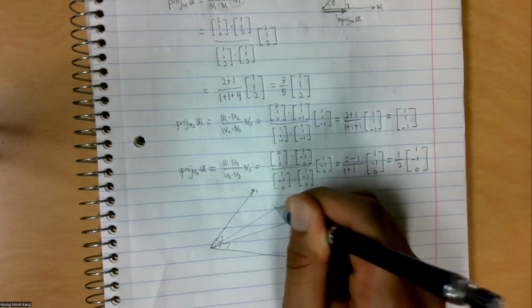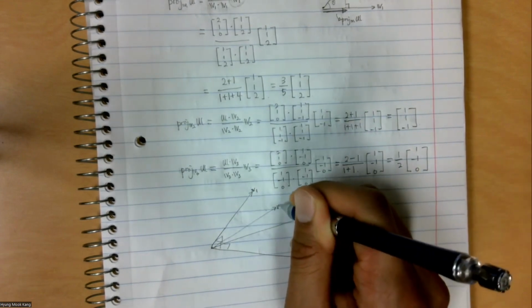We know that these are all right angles to each other. Now let's think about how we get the xyz coordinates from any vector in R3.